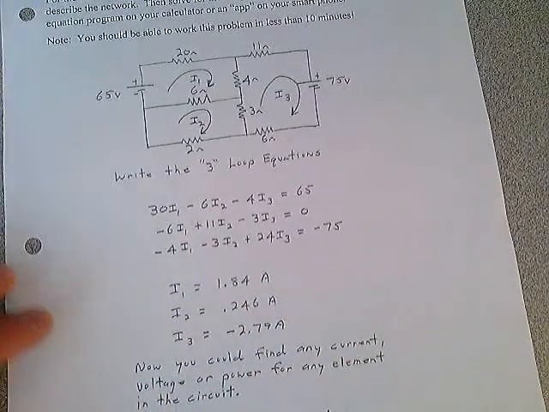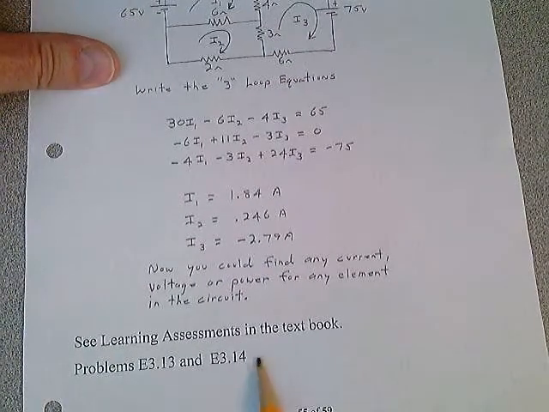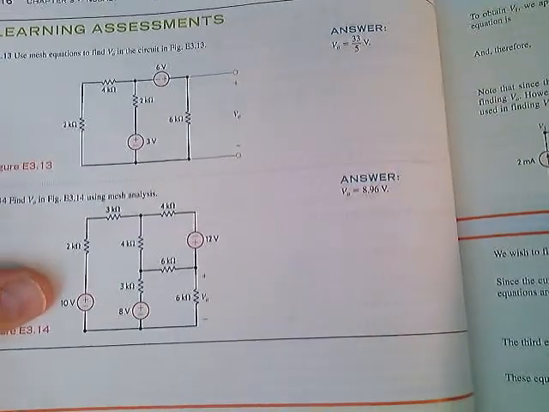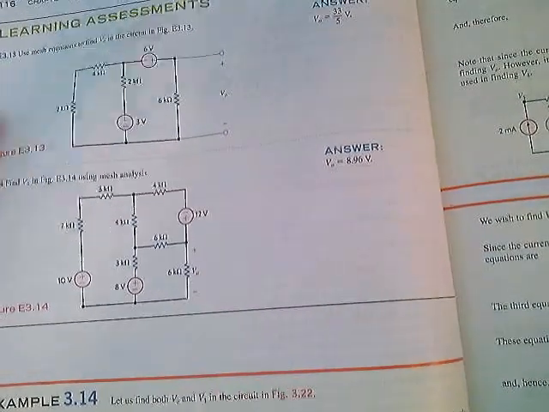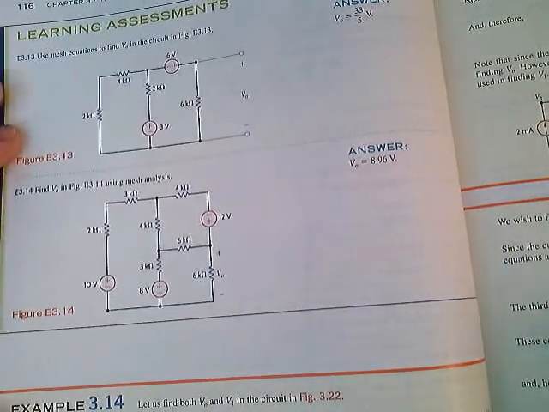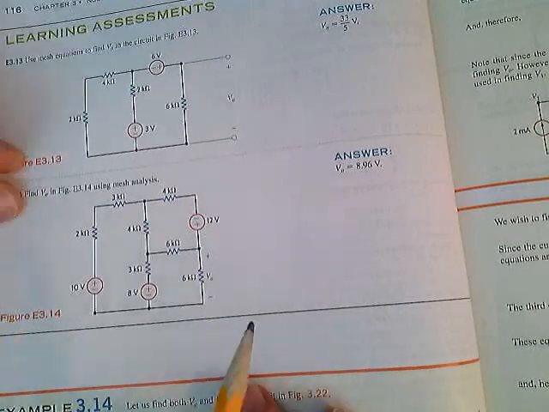We're going to see learning assessments in the textbook. Look over 2 more examples just to make sure you understand this. E313 and E314. Let's see here if I have them handy. Yeah, right here's the 2 problems. I think you can see that okay.